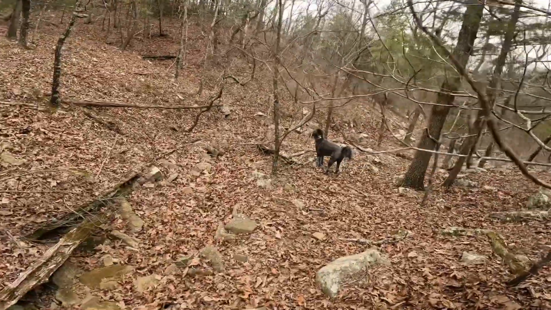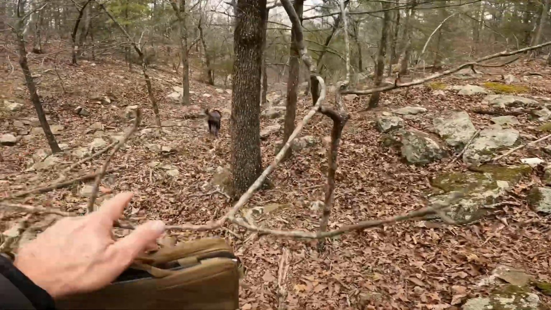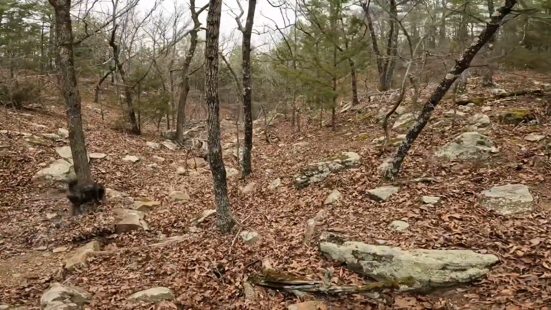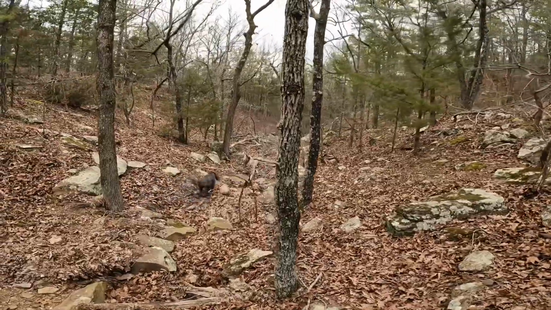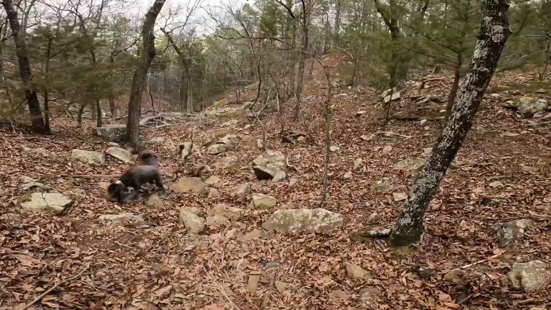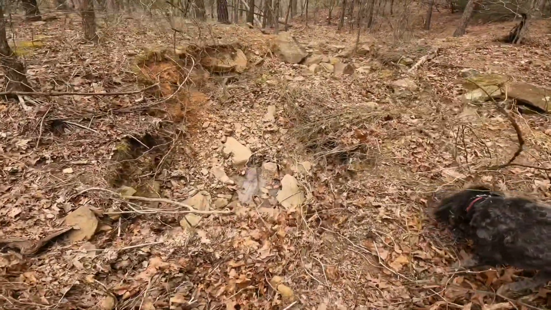So the map shows water in here, so the further down we go, we should get some. It's more than just runoff for it to be showing, but it does show it starting further down. So my guess is it's spring fed. And we're getting our first signs of water right here.